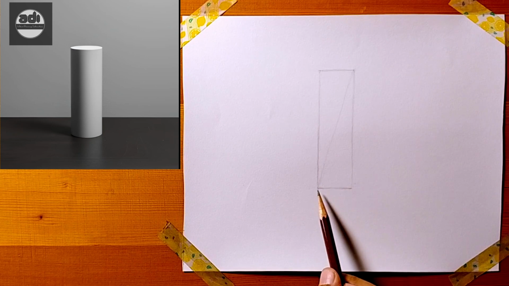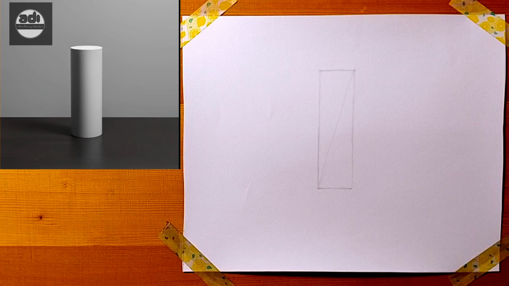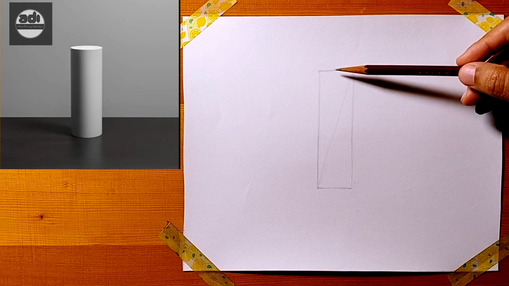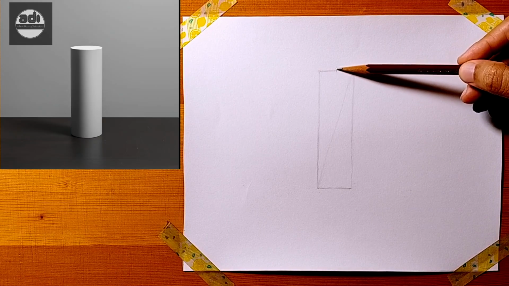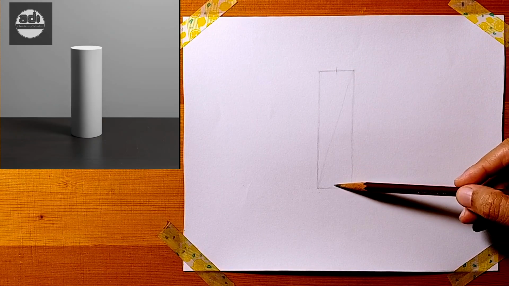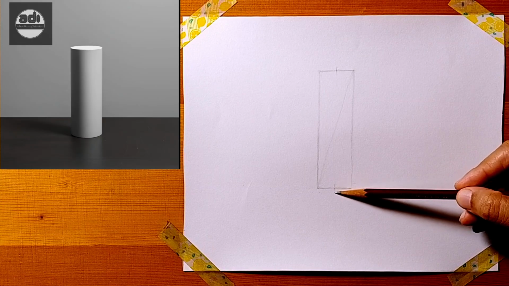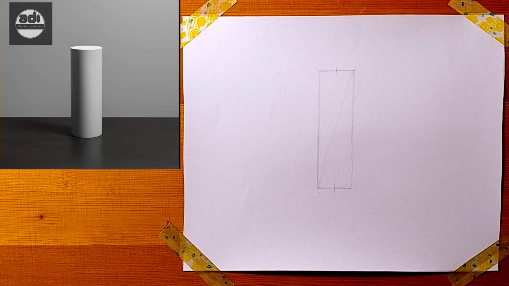The minor axis is also the middle line of the cylinder. If we were to drill a hole in the center of the top of the cylinder, it would coincide with the minor axis. So let us extend this minor axis to the bottom of the rectangle so that we get a minor axis for the bottom ellipse of the cylinder.